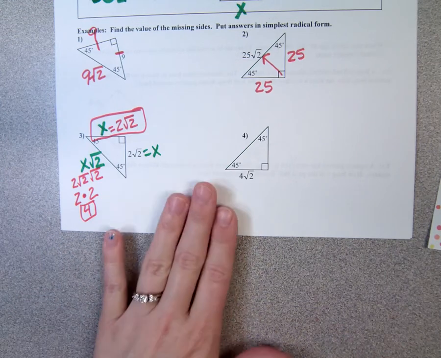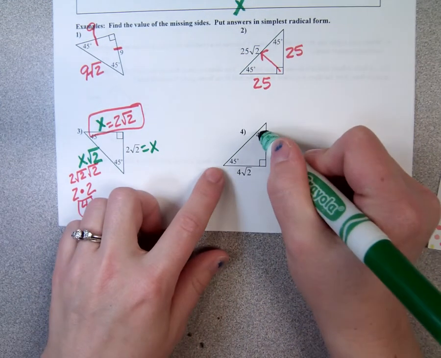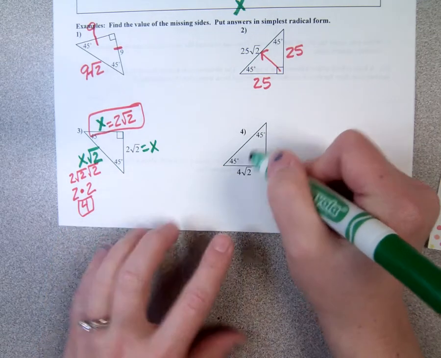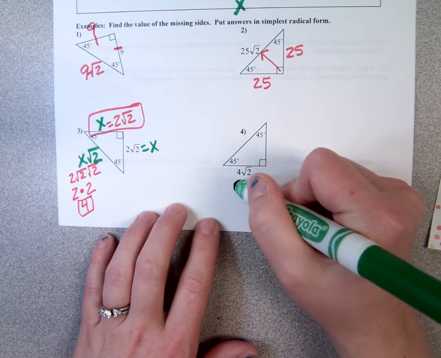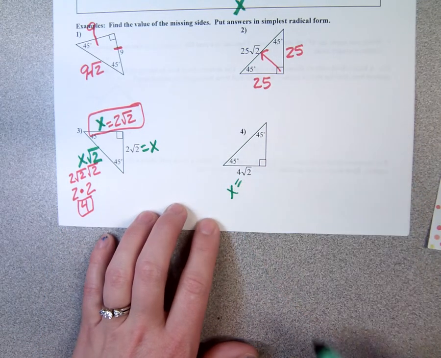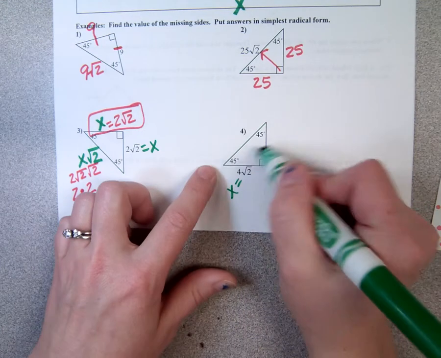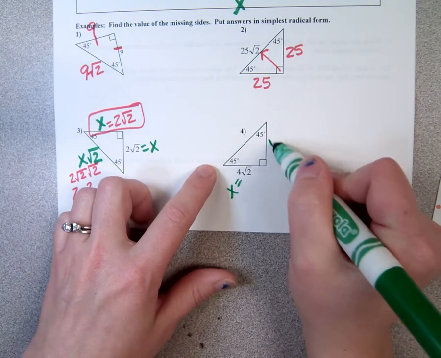Okay, 4. I'm going to do the same thing. I'm going to start off across from the 45. I'm going to label with an X, and it's really important if you have something there already, put an equals between it and the X. Across from the other 45, I'm going to label with an X.